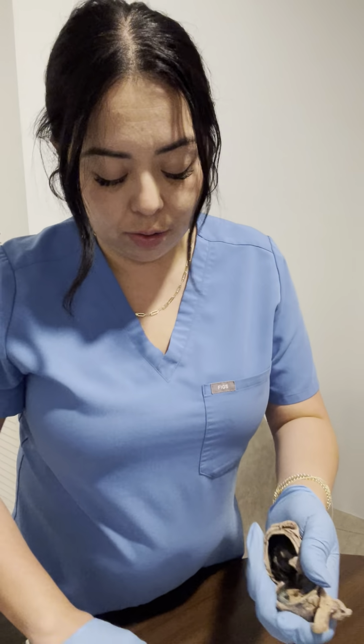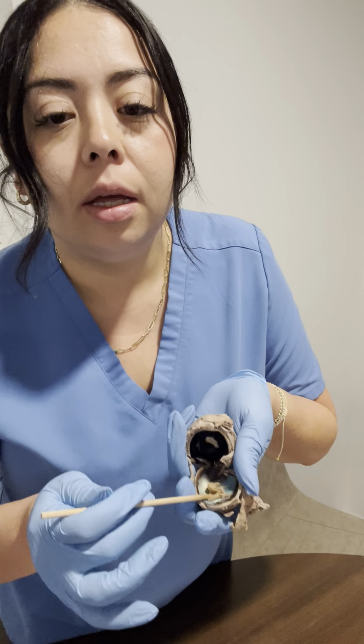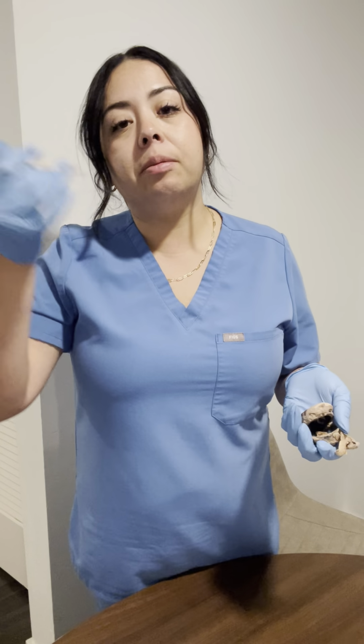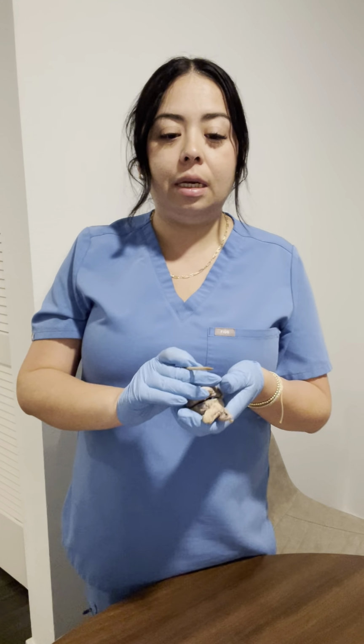And then in here we also have the retina, which converts light into neural signals, so it communicates to the brain for visual recognition. So it basically captures the light that enters into our eye and helps translate that into the images that we see.